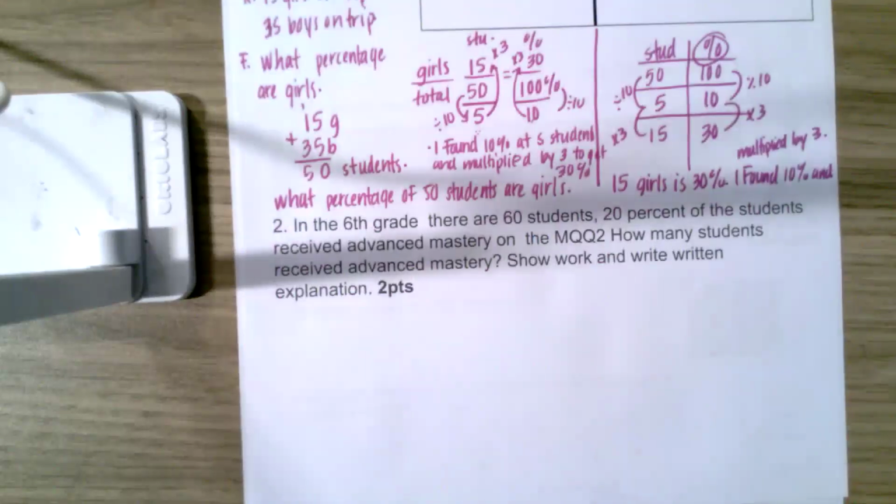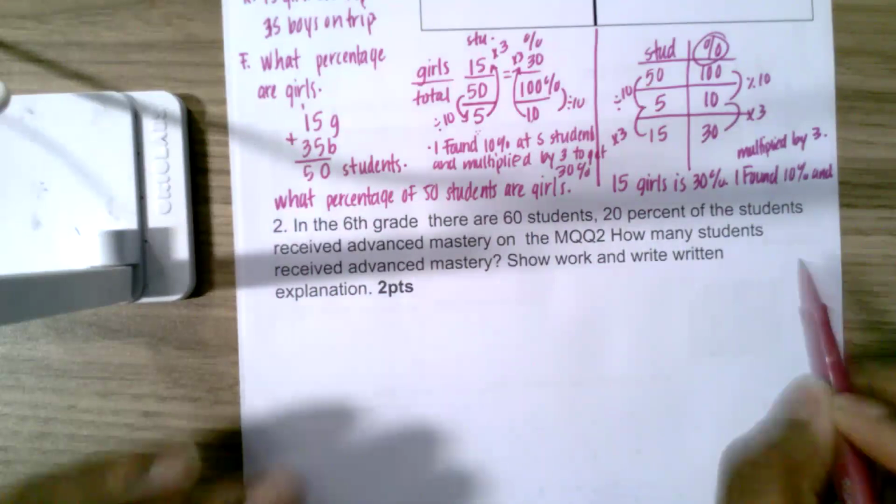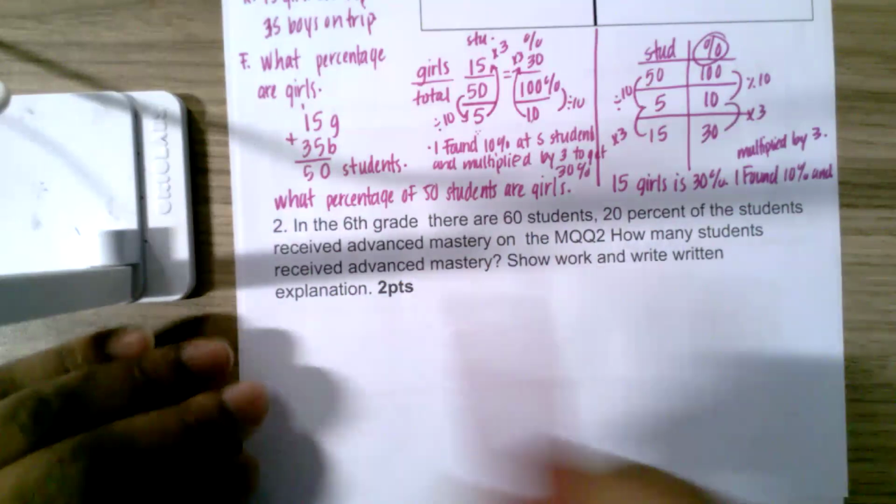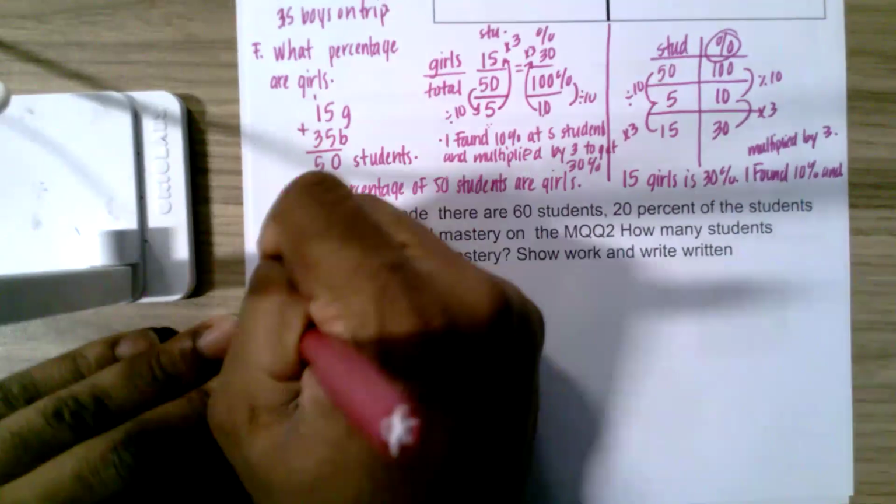In the 6th grade, there are 60 students. 20% of the students received advanced mastery on the MQQ2. How many students received advanced mastery? So here's what we know.